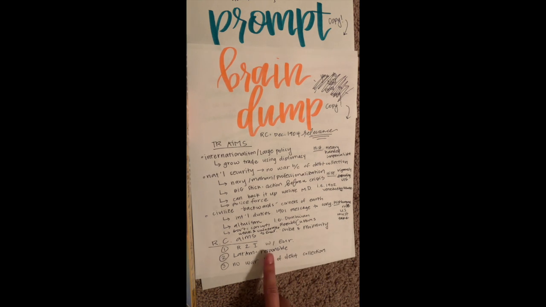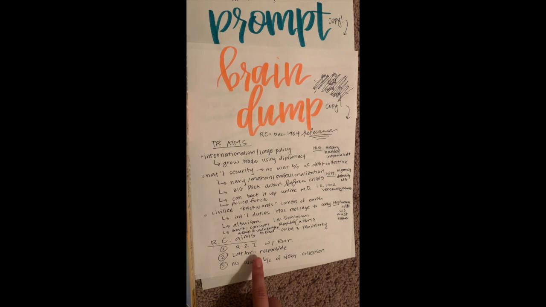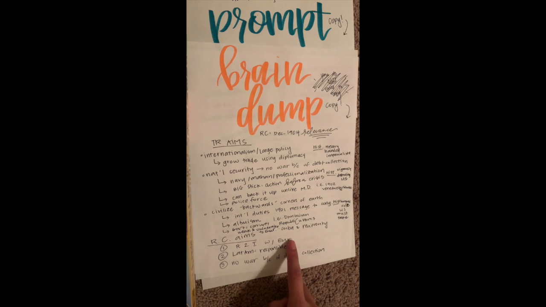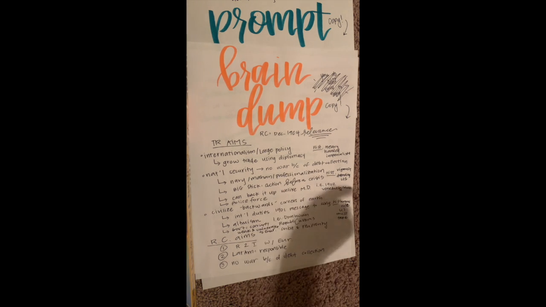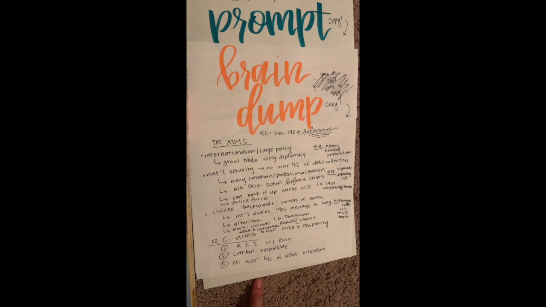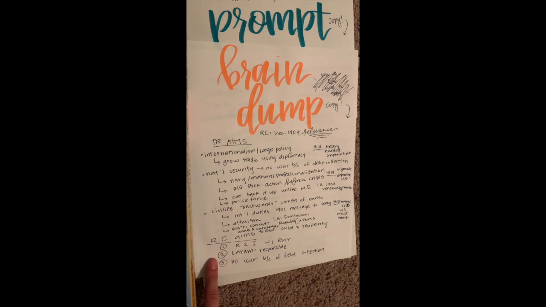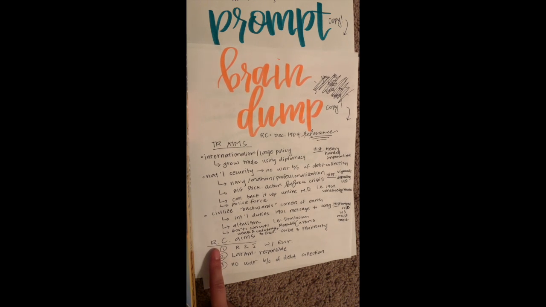But what he adds is that we must keep Latin America responsible financially, because if we keep them financially responsible, Europe will not have a reason to intervene. And this goes back to Teddy Roosevelt's taking action before a crisis. And so then the last thing is, ultimately what he wants is no war because of debt collection. And so in order to ensure no war because of debt collection, we have to keep Latin American countries responsible, and then that will help us keep Europe out.